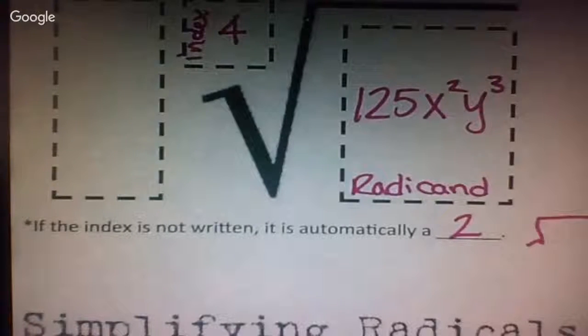You also can have a number out front that multiplies. Like when you had 2x, 2 was called your what? Coefficient. These also have coefficients. So I can have something multiplied out front, and this is your coefficient. I know you're proud of me. It's okay. I am proud of you.